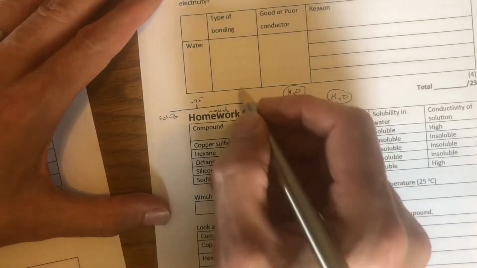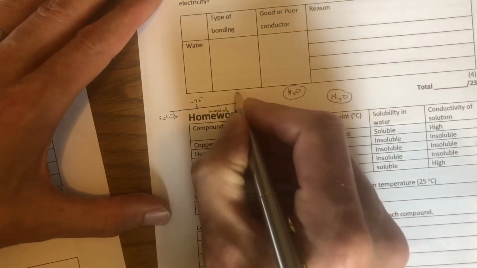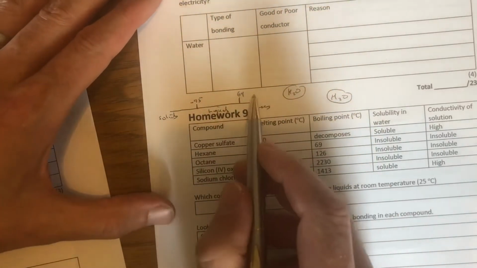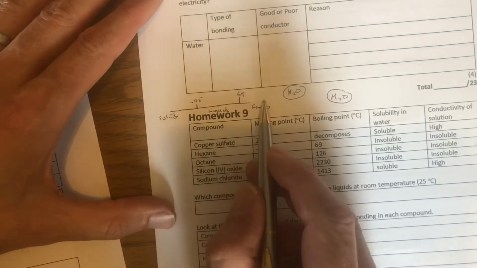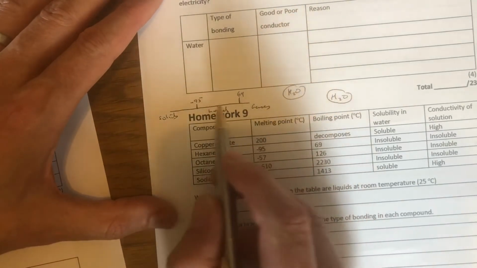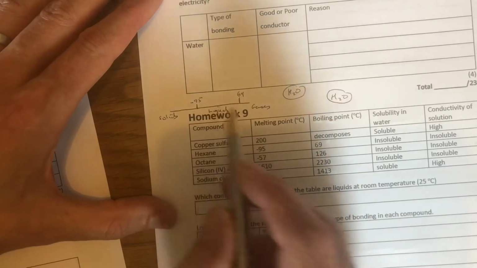It boils at 69, so let's put 69 there. So anything above 69 is going to be a gas, so 70, 75, 80, 85, always a gas. And anything between these two numbers, it's going to be a liquid.